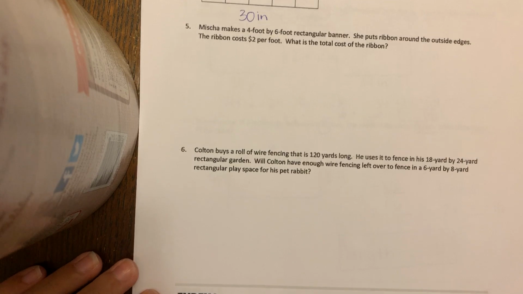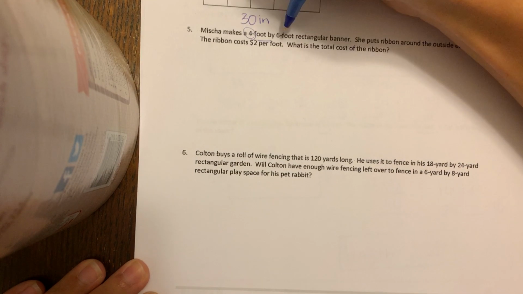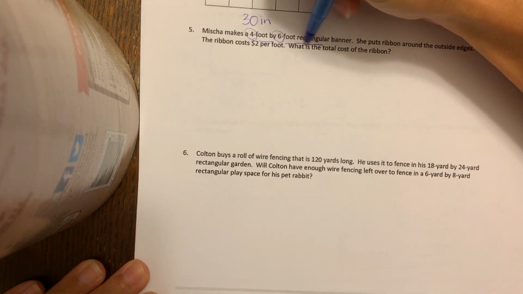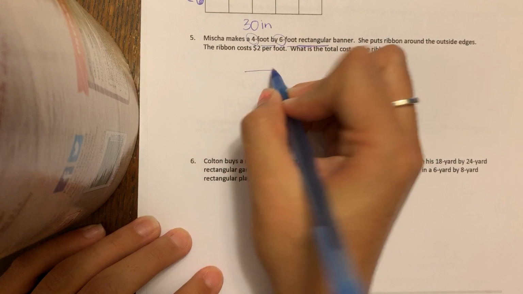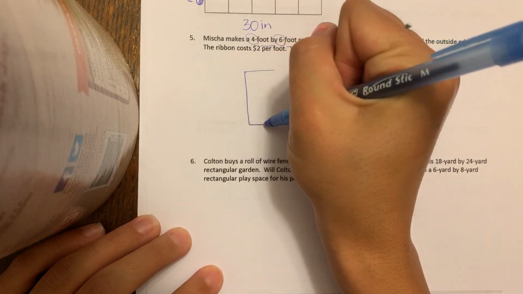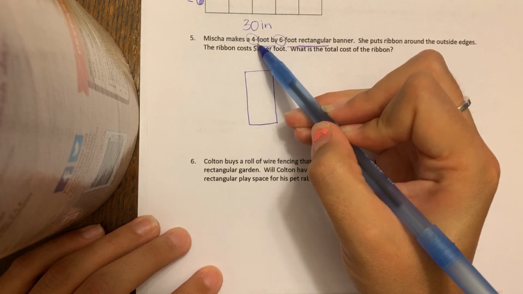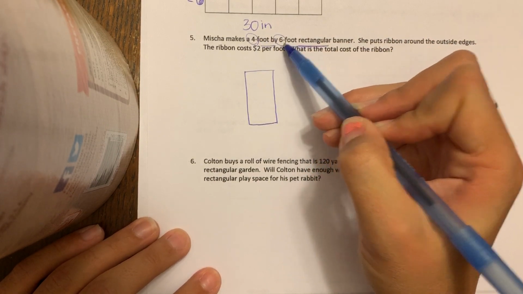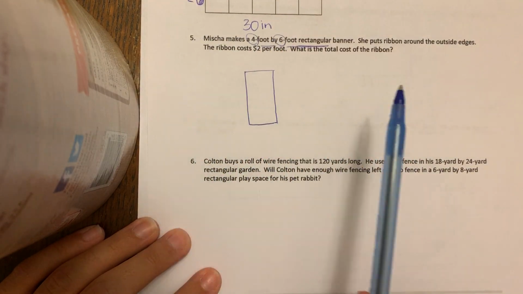So this one says, Misha makes a 4-foot by 6-foot rectangular banner. So I'm just going to draw that right now. And I know that the length always goes first, and the length was a smaller number than the width. So I drew my rectangle this direction instead of this direction.